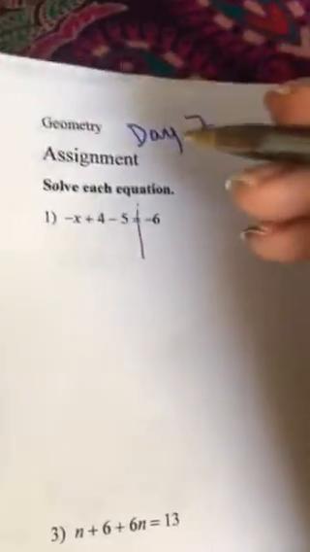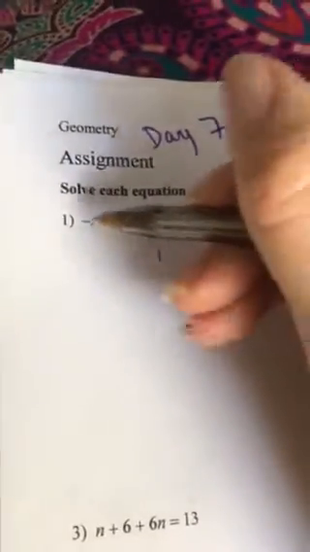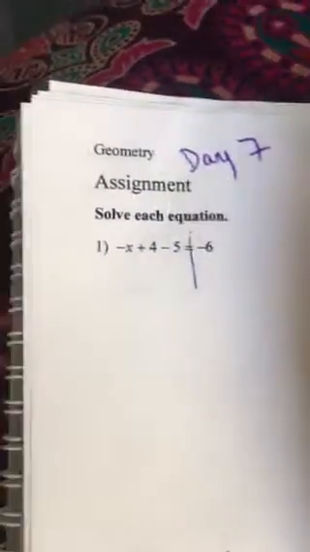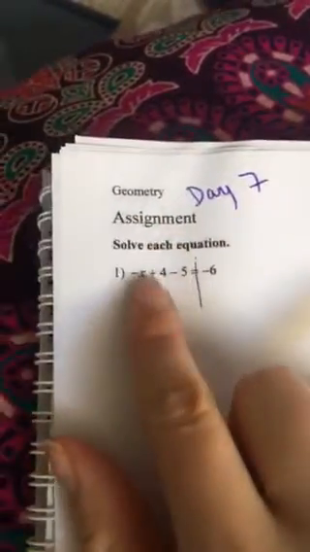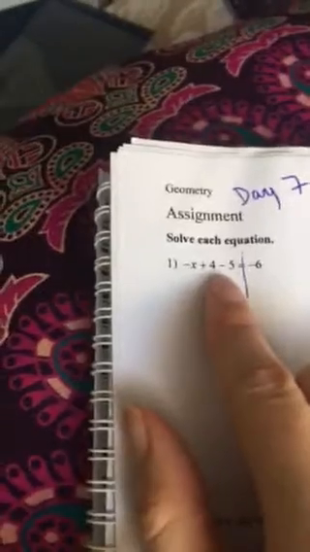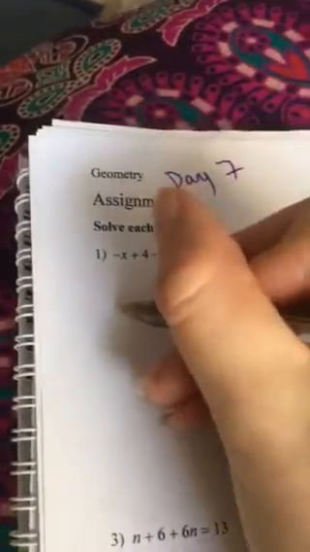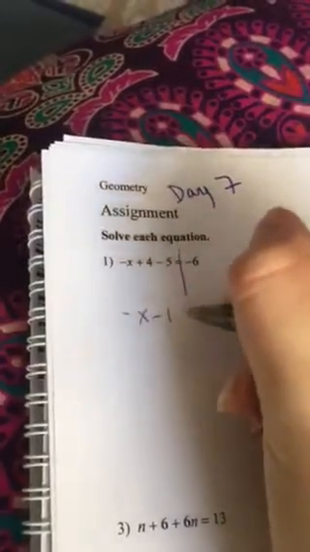First things first, I look for parentheses. I notice that there aren't any parentheses in this equation, so I don't have to worry about that. Yay. Now I look at each side of the equation separately, and I look for like terms. I see on the left side of the equation I have a 4 and then a -5. I'm just going to combine those into a -1.